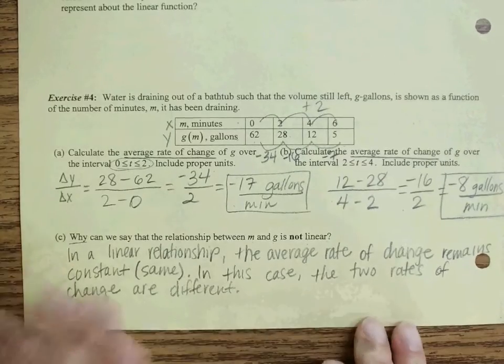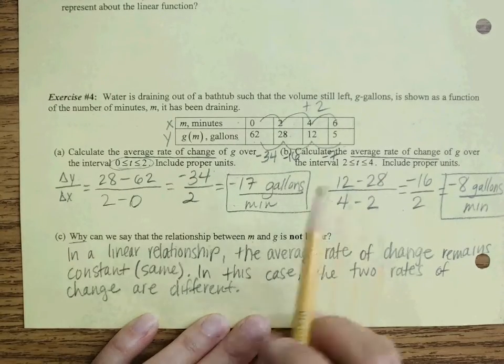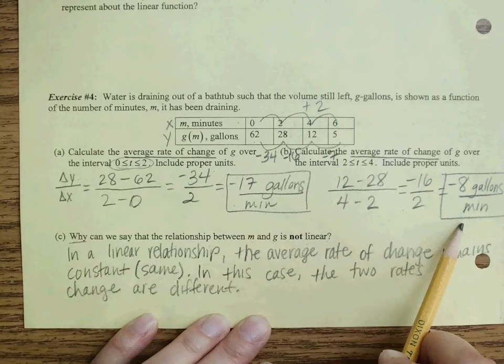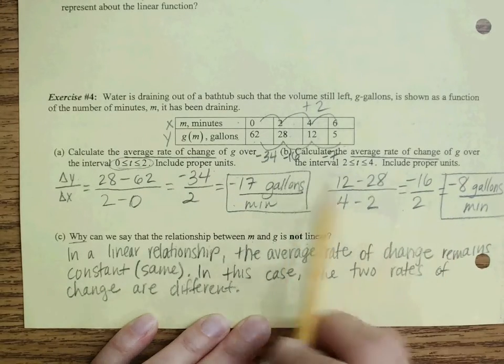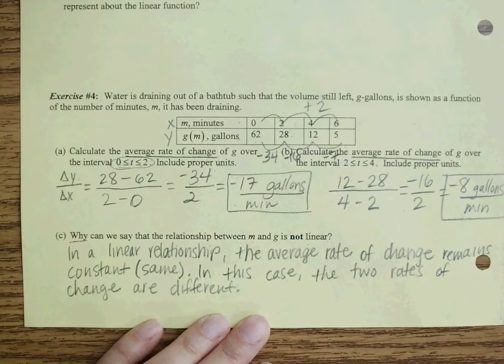Again, we used two different ways to tell that we do not have a linear relationship. We found the average rate of change of each, and the slopes are different, and then we also looked at our values in the table, and we saw a different rate of change there.